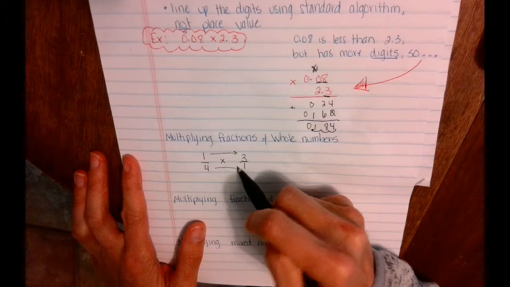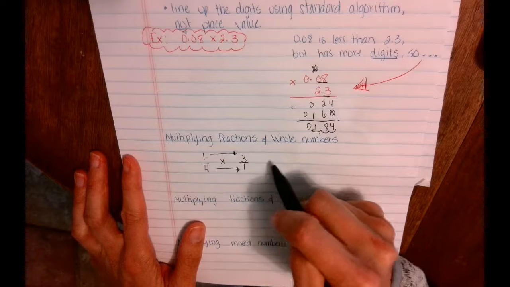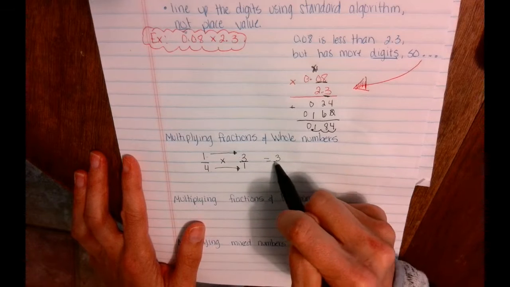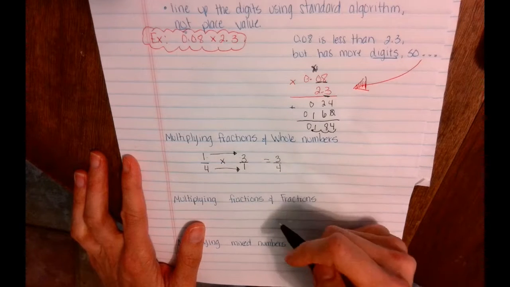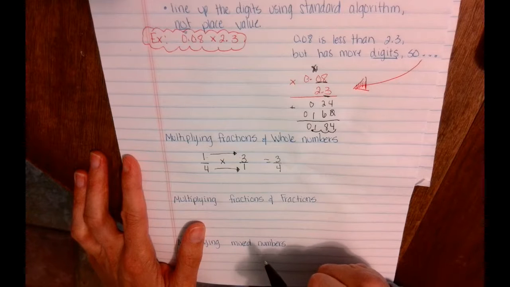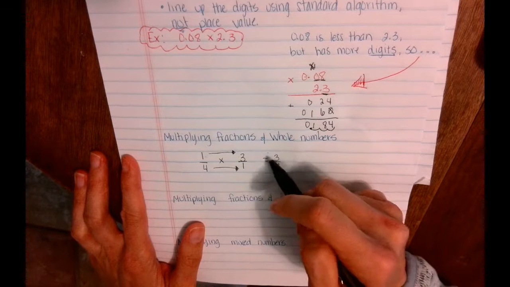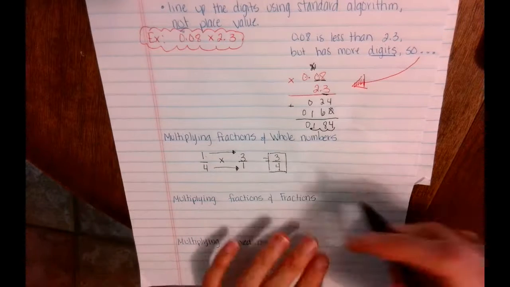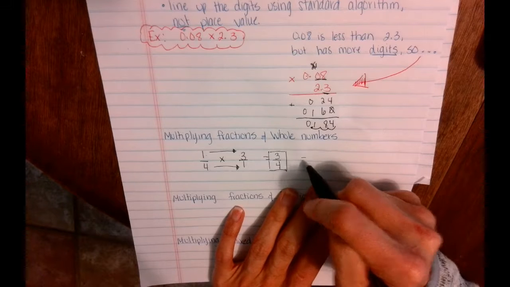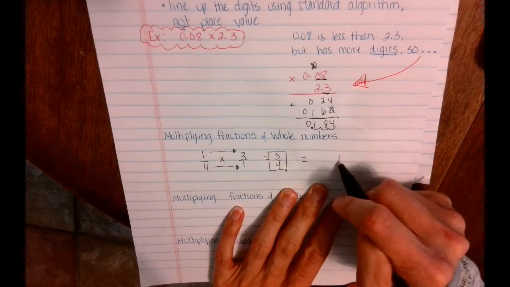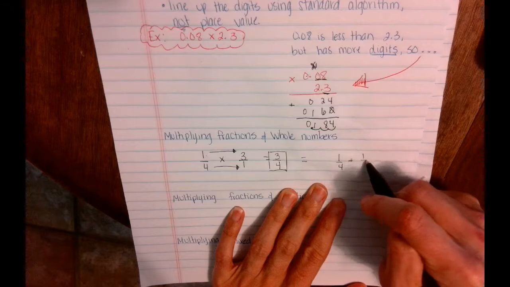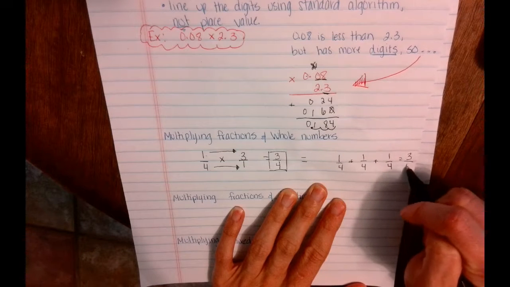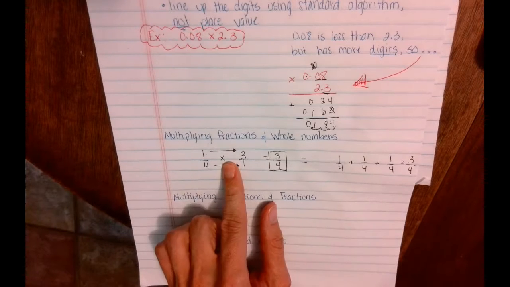So I can go 1 times 3 equals 3, and 4 times 1 equals 4, and I see I got my answer, 3/4. So 1/4 times 3 is 3/4. And it makes sense if I show that in an addition equation. It's the same as saying 1/4 3 times, so 1/4 plus 1/4 plus 1/4 would give me 3/4. Okay, so here's the multiplication, and here it is in repeated addition, so you guys can see it's the same thing.